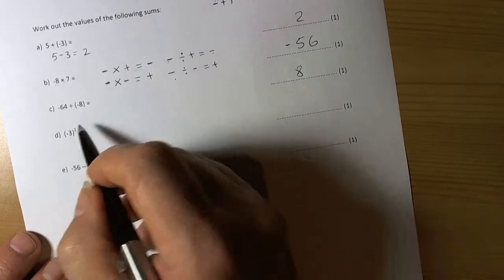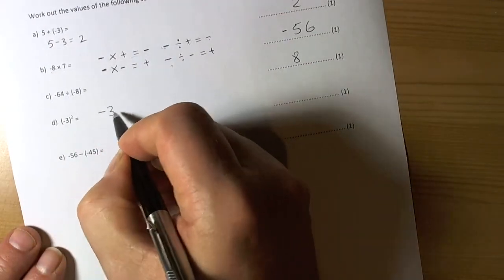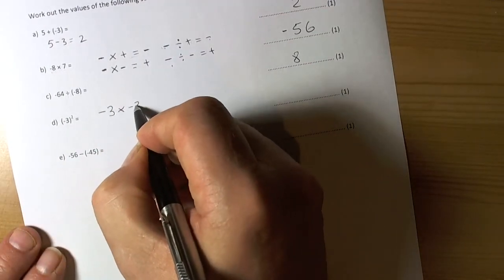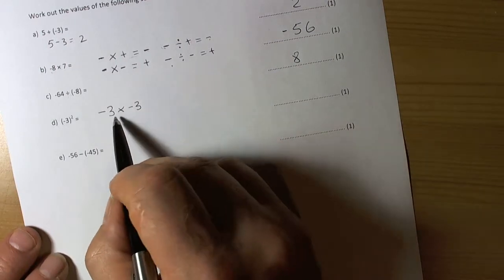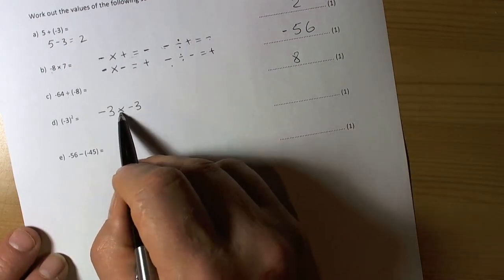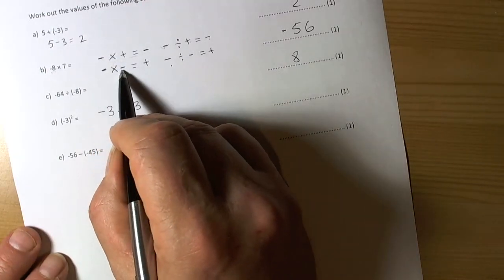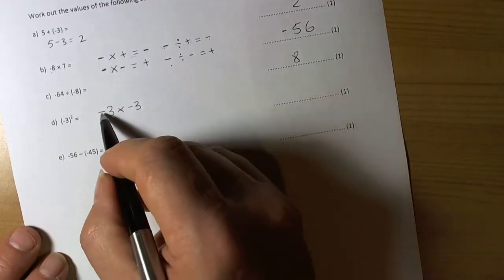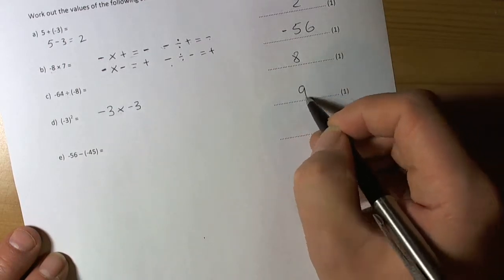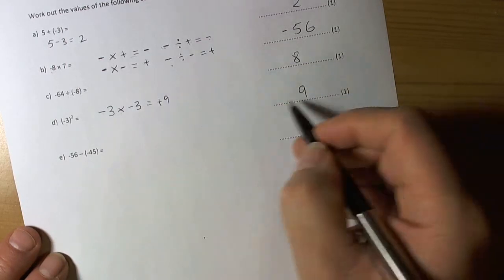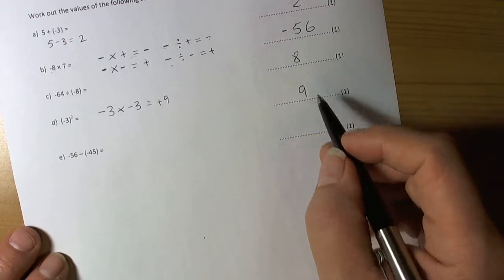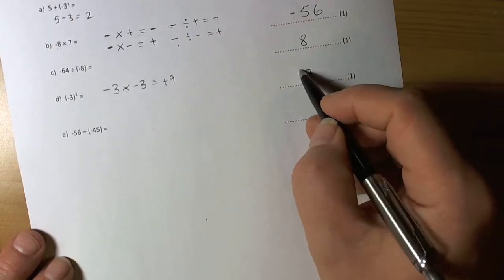Here we've got -3 squared, so we just have to remember that means we're doing -3 times itself, squaring the number by itself. So we've got a negative times a negative, which will give us a positive result. So this will give me +9. So it equals +9, but we just write 9 because a number on its own is always considered to be a plus in front, so it's positive.